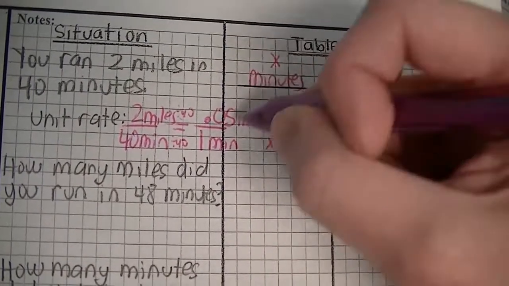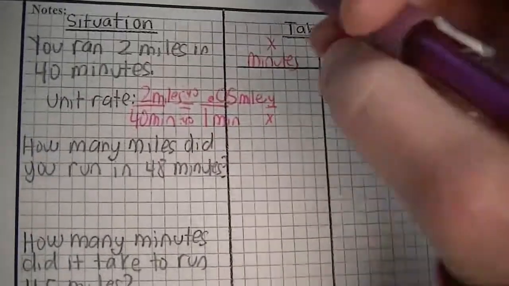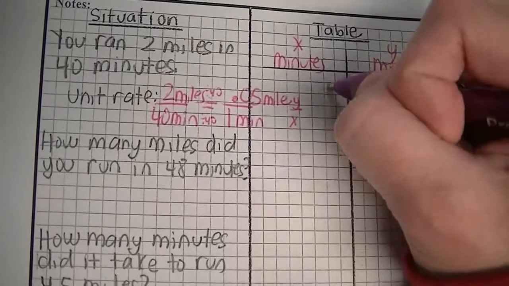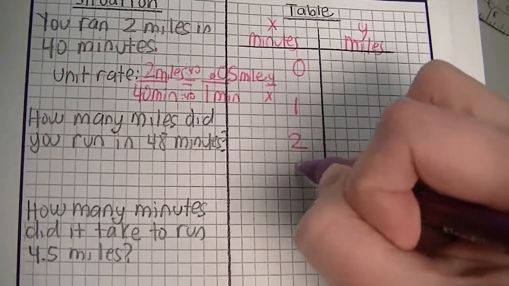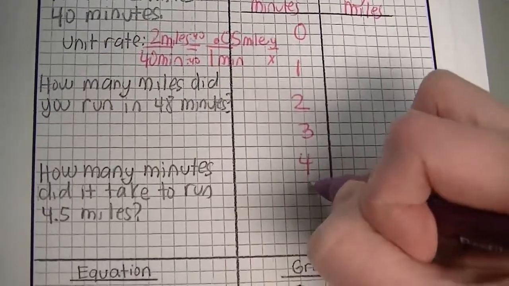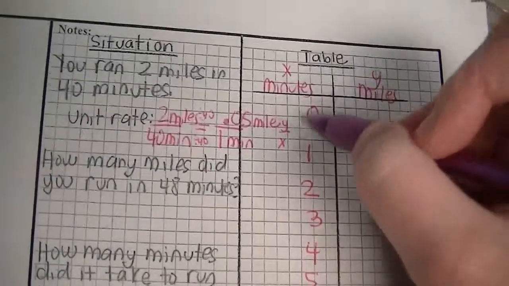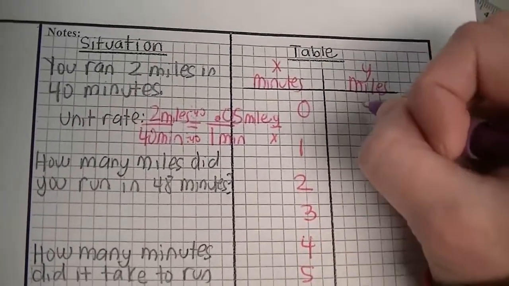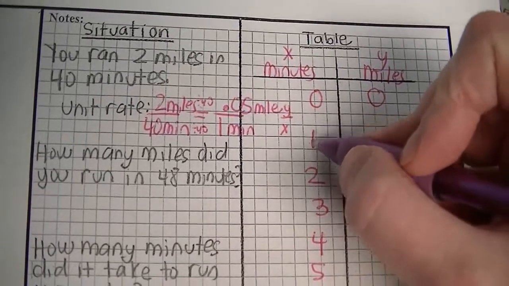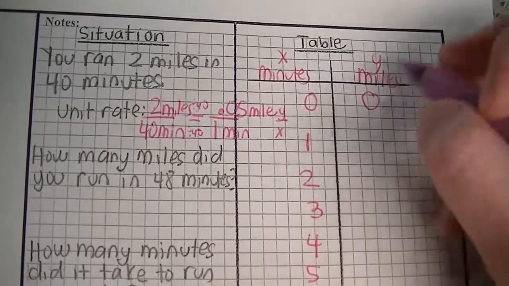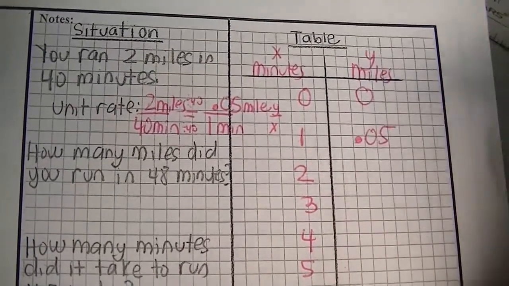Y, which is the dependent variable, represents miles. And you can pick some values you want for the minutes, but I'm going to just go 0 minutes, 1 minute, 2, 3, 4, 5. That looks good. All right, so if you had 0 minutes, how many miles did you go? None. If you were running for 1 minute, how many miles did you go? 0.05, 5/100ths of a mile.